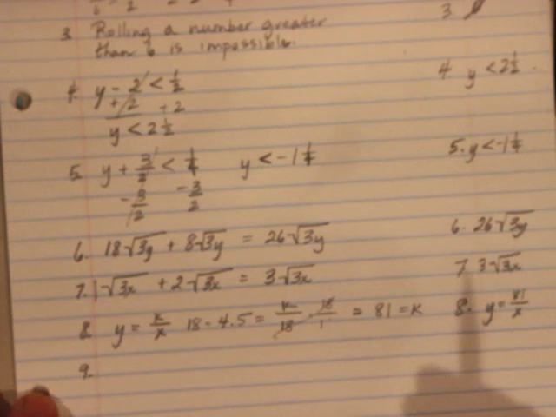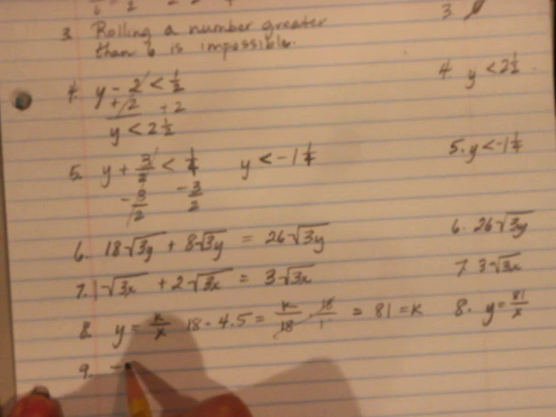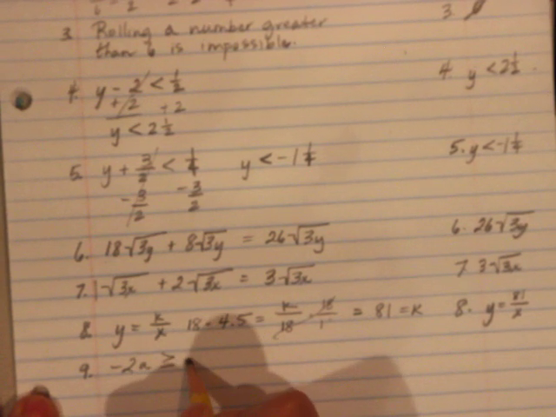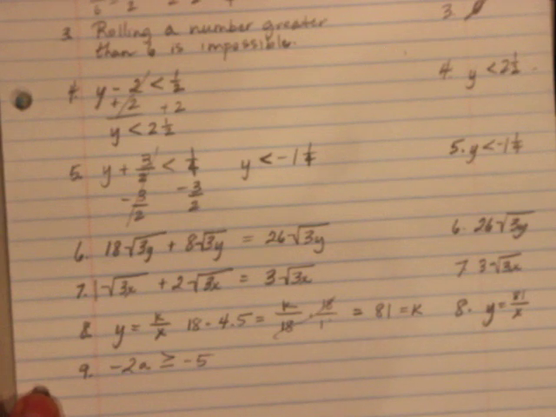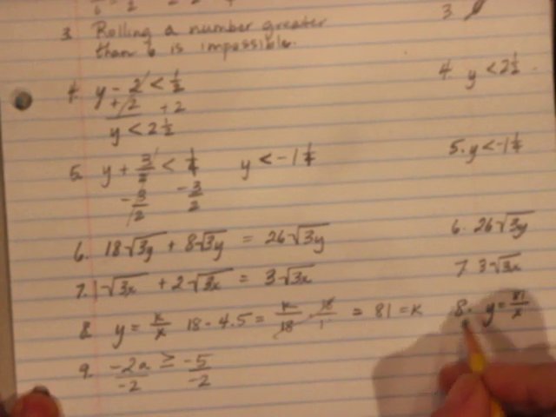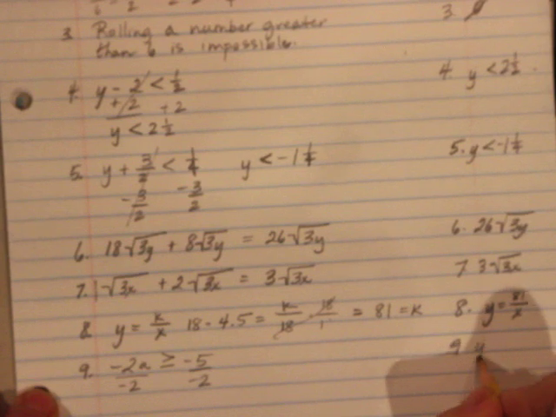Okay? All right, number 9. Determine if the inequality symbol needs to be reversed, then solve. All right, so we've got negative 2a is greater than or equal to negative 5. The inequality needs to be reversed if we multiply or divide by a negative number. And check this out. In order to get a positive a by itself, I'm going to have to divide by negative 2, right? So the answer first is yes, it does.